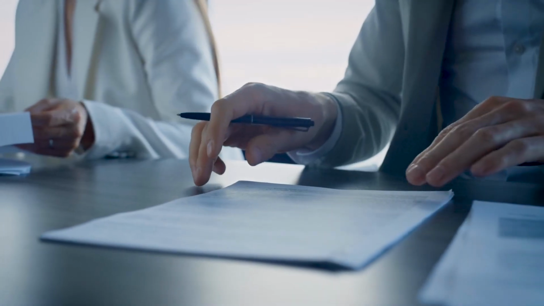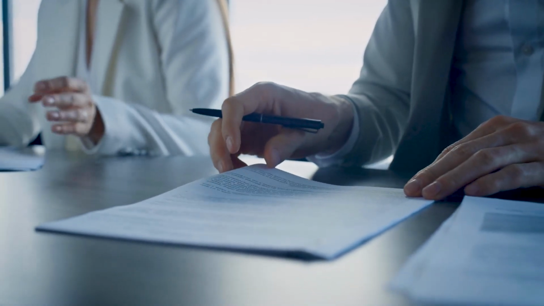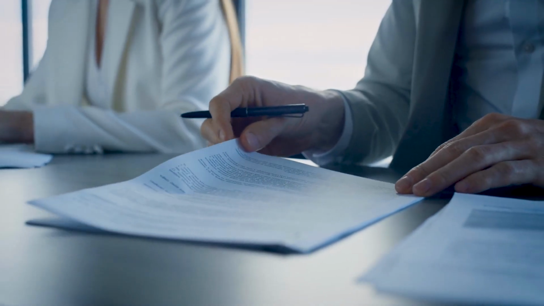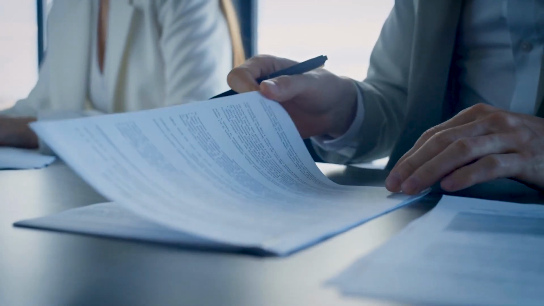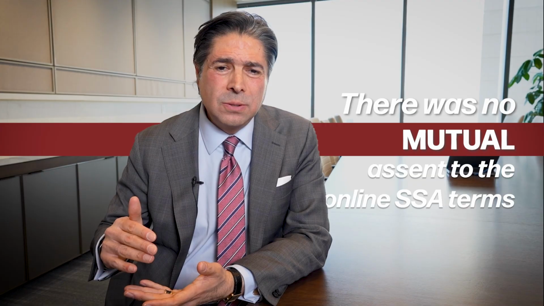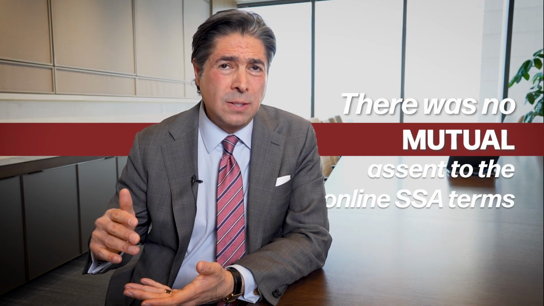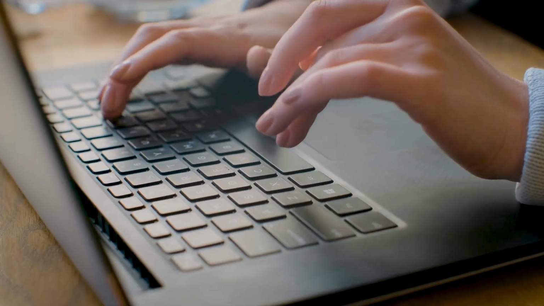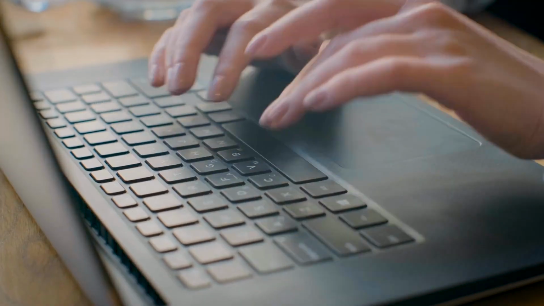But what is interesting about this case, and I think why it needs to be on your radar, is Realogic is attacking the entire hyperlinking scheme that Oracle utilizes in its contractual framework. It's a framework that's utilized by most other vendors as well. And so here, Realogic argues that there was no mutual assent to the online SSA terms. These are the software subscription agreement terms that were actually hyperlinked.